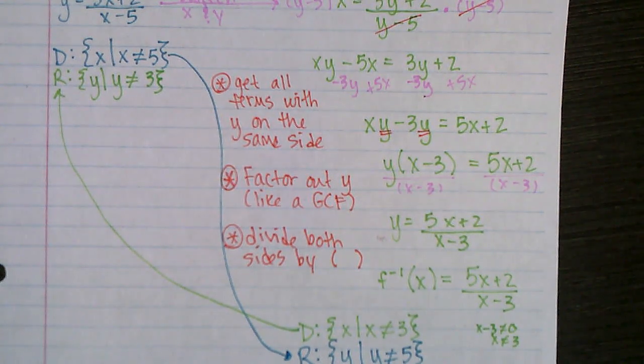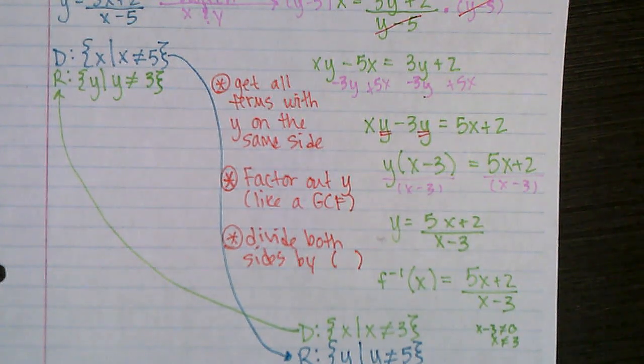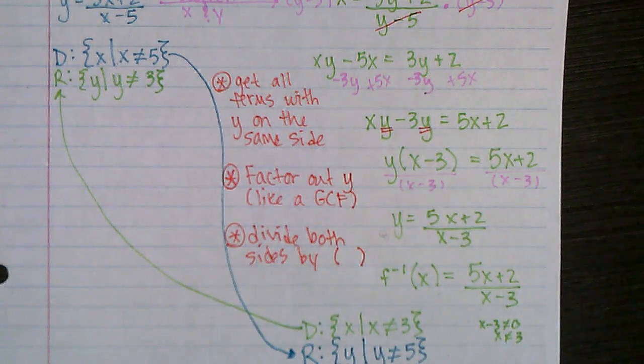Okay, should we do another example? Ooh, I knew you'd want to. So let's do this one.